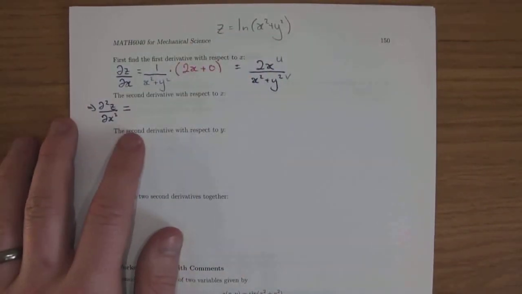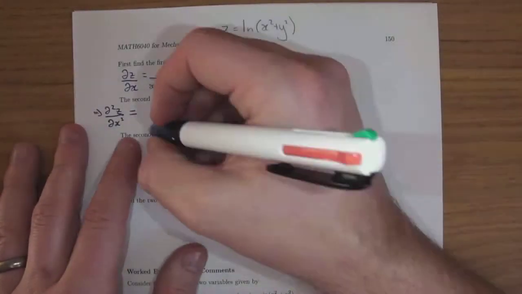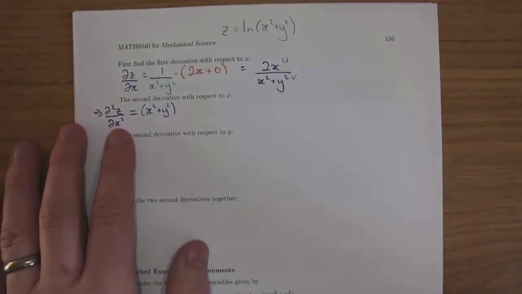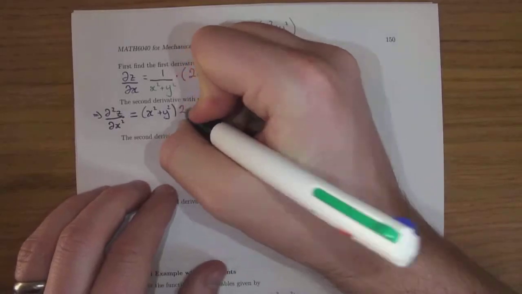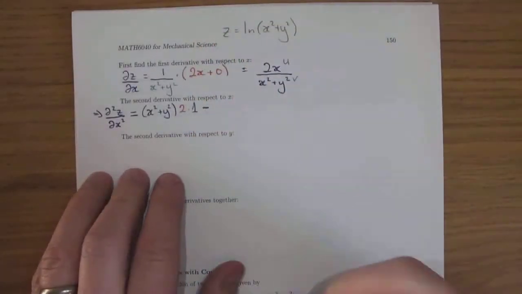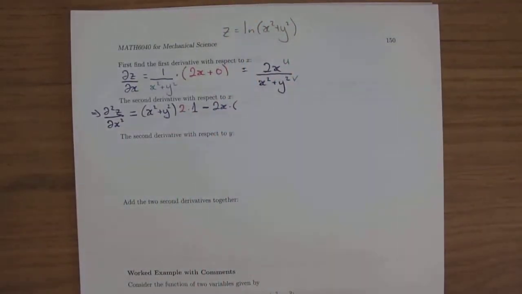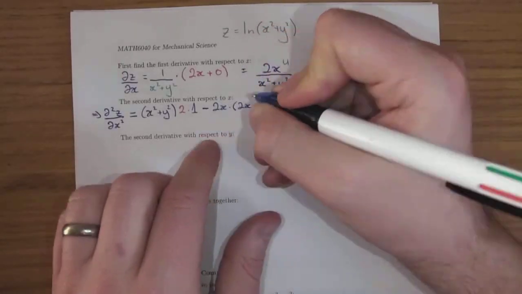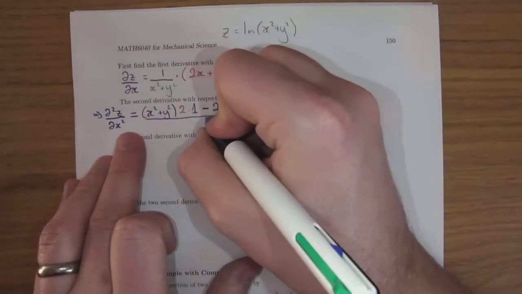So the quotient rule in the previous page says the derivative of a fraction is the bottom times the derivative of the top, with respect to x. Well, what I'm going to do is fix my 2, and the derivative of x with respect to x is 1, minus the top, which is 2x, times the derivative of the bottom, x squared plus y squared. The derivative of x squared is 2x. The derivative of y squared with respect to x is 0. Divided by the bottom squared.